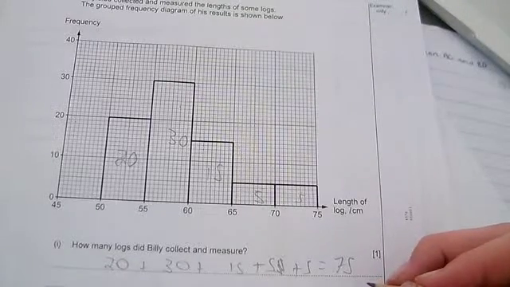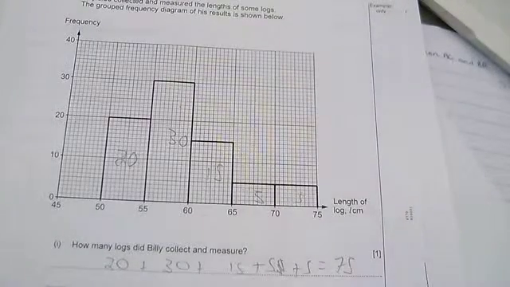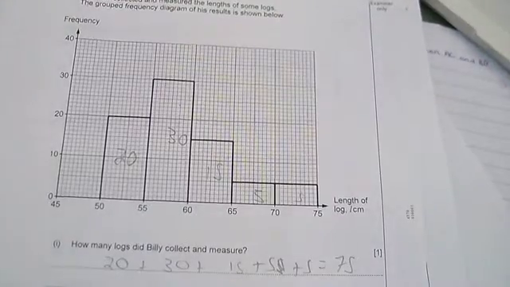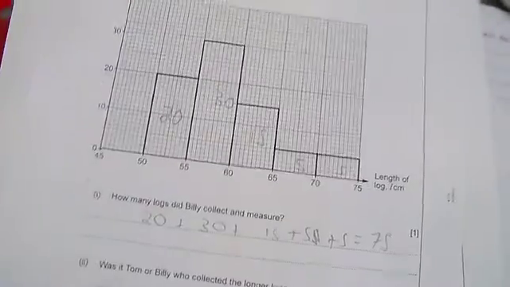Was it Tom or Billy who collected the longer logs on that? Now, if you look back at the other one, can you get the graphs side by side? That will work? If I hold it up. Yeah, hold it there, perfect. You should be able to tell which one just from the general distribution of that. Lewis, any idea? You can see that it's Tom on the left. The one on the left, yeah, I agree, is this one, isn't it? Because you can see that the longest length you're looking for is the one at the end, which is 70 to 75. And you can see that Tom has got more. He's got, is it 10?